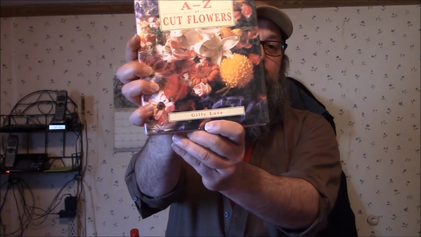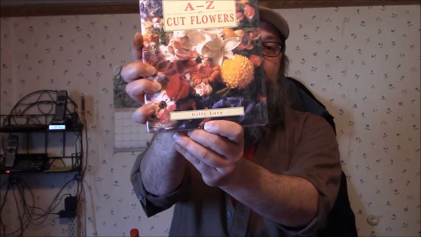The next book, The A to Z of Cut Flowers. And this was a used one from the library, but it's got a nice plastic cover. It's hard, and author is Gilly Love. But this is just a great resource.